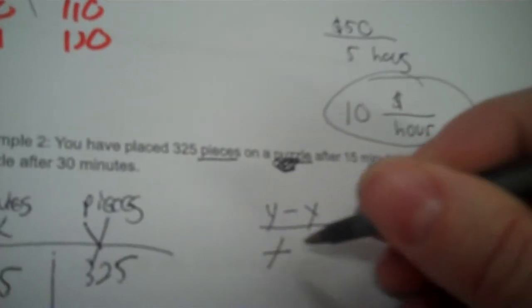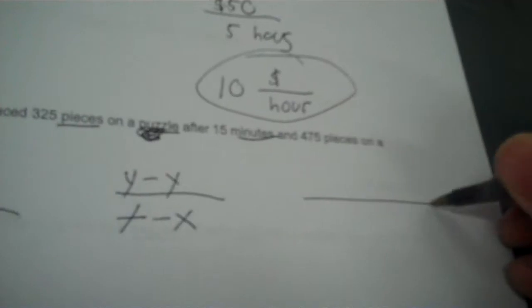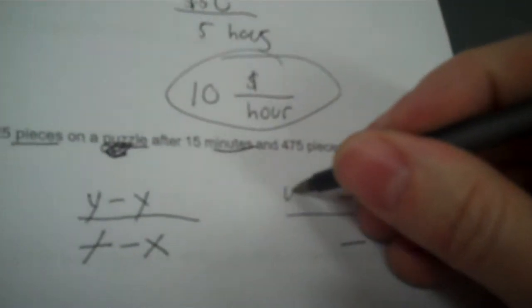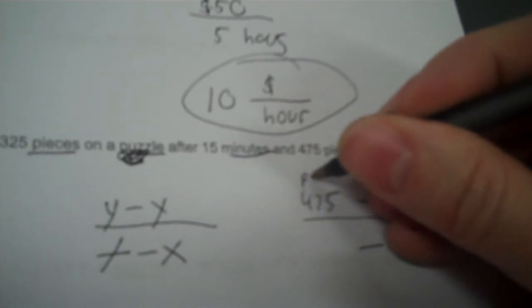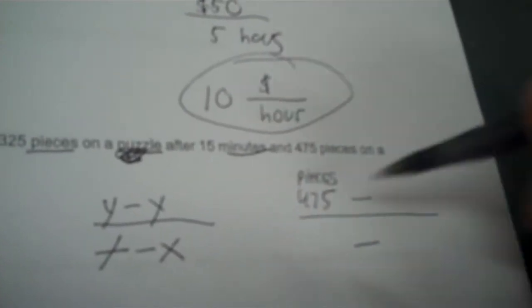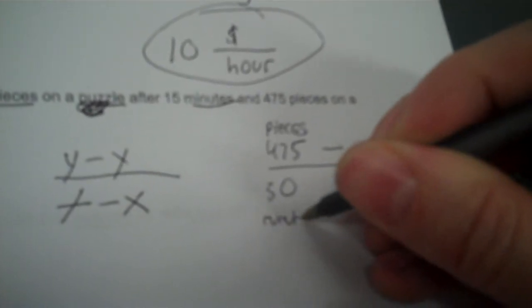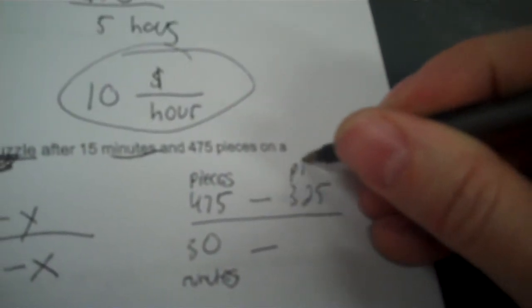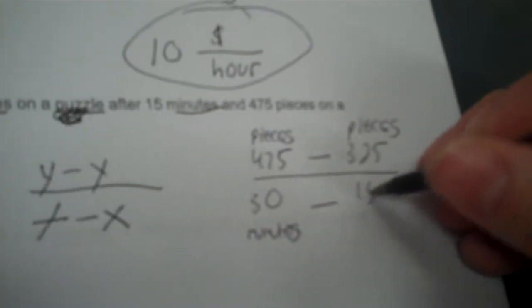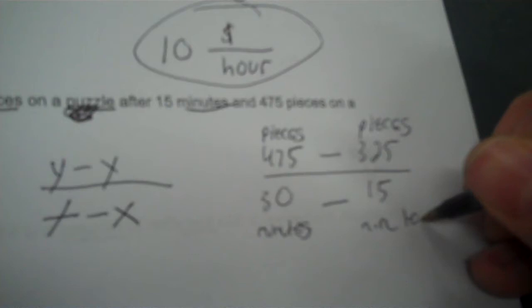So, again, I use y minus y, x minus x, okay? So start at the end, so we go 475 pieces over 30 minutes. Okay, now we come up here and we put 325 pieces and then 15 minutes.